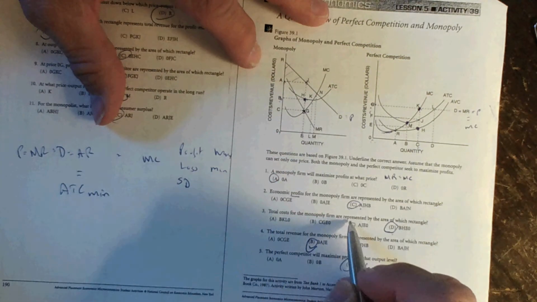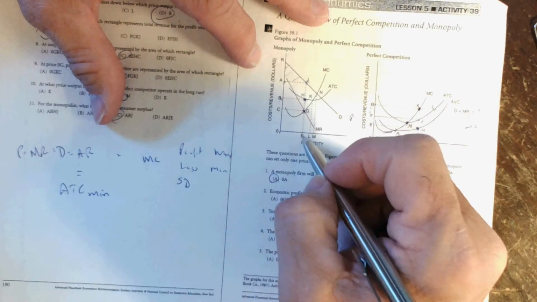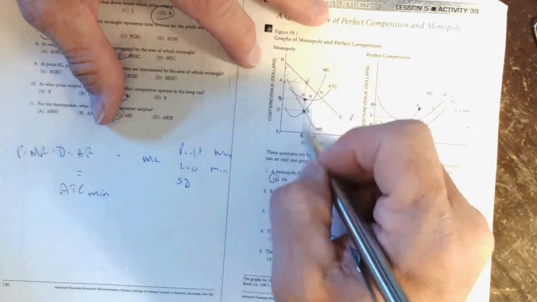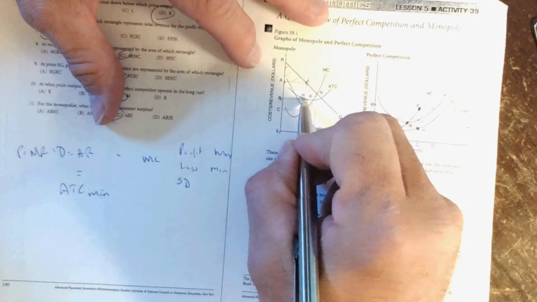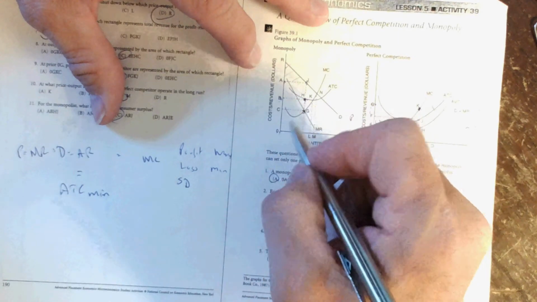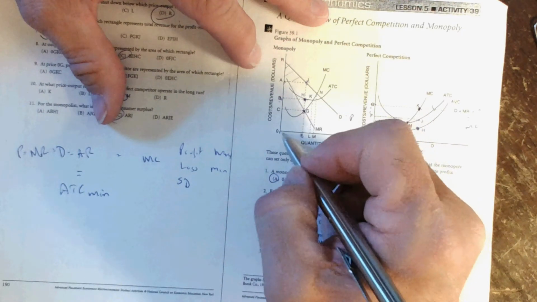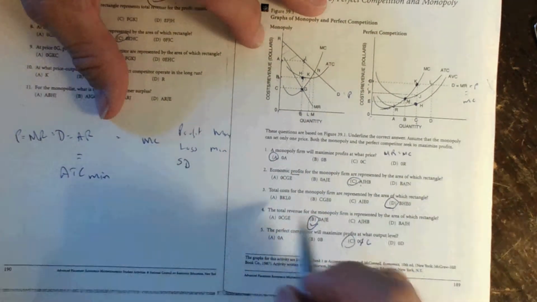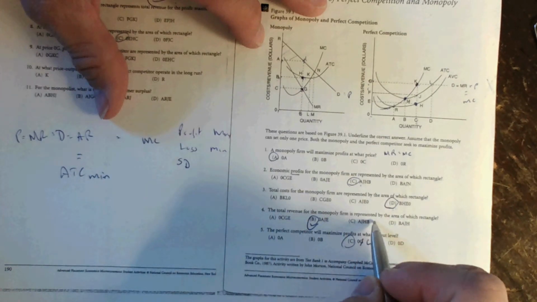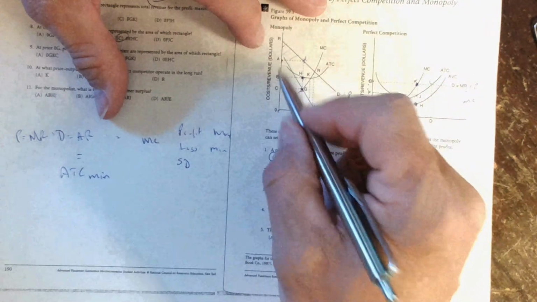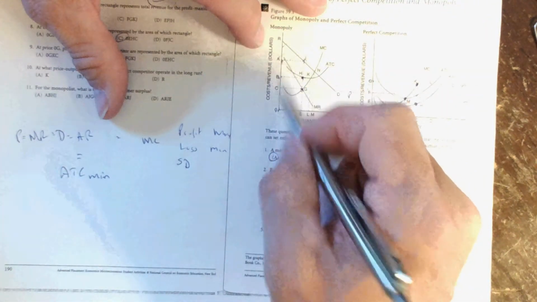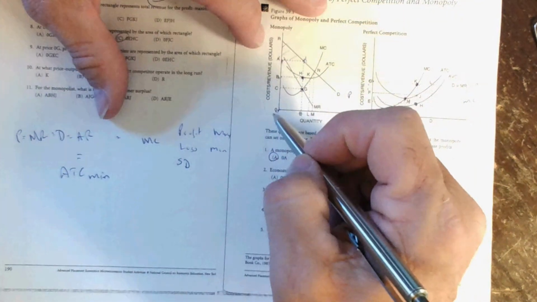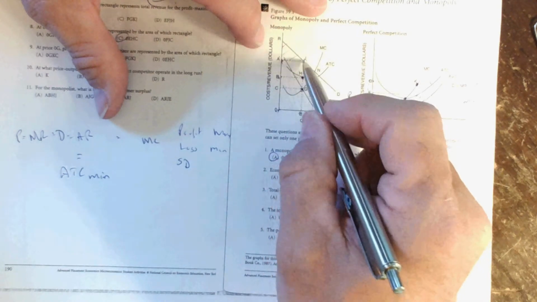Total cost of the monopolist. Okay. Well, at this quantity, where the marginal revenue is marginal cost, price here, along this line, here's the intersection of average total cost. So the area of this, which will give you the total cost, is OBHE. Total revenue is OAJE. This is the price per unit on this many units. That's your total revenue. So total revenue minus total cost equals total profits.